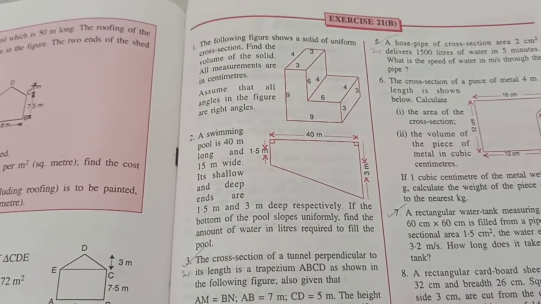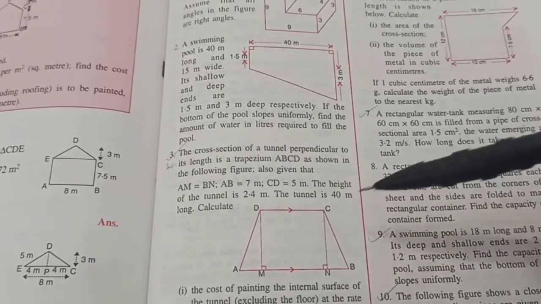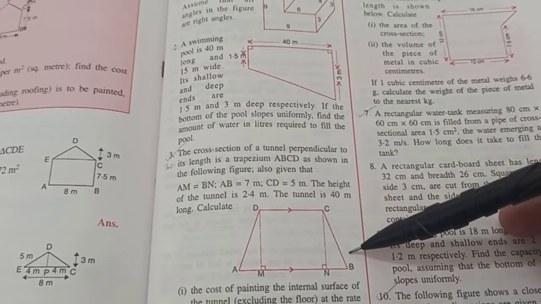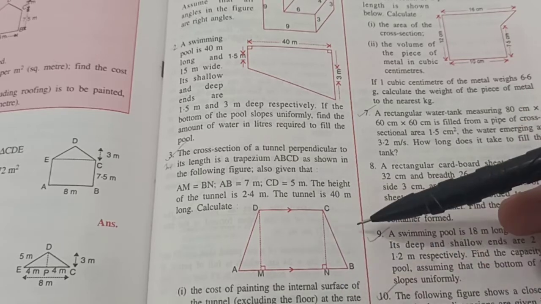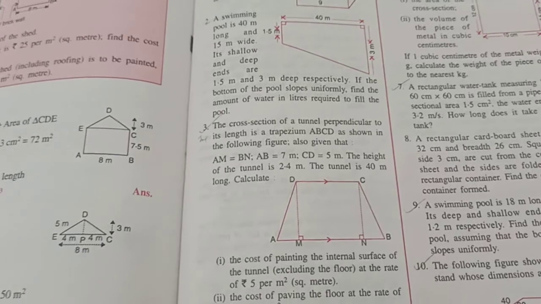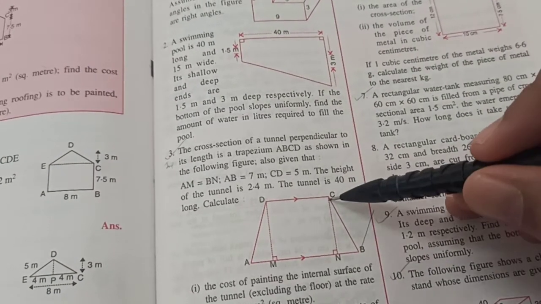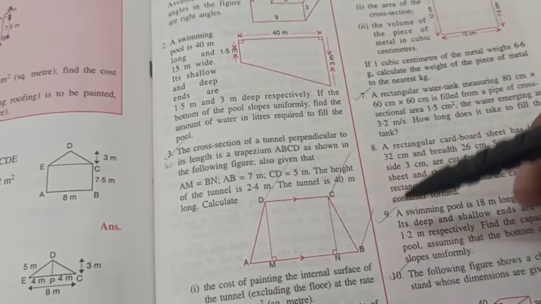Now in exercise 21B, let's start with the third sum. The cross section of a tunnel perpendicular to its length is a trapezium. What they have shown is a trapezium, but this is a cross section of a tunnel. The actual tunnel, you can imagine, is three-dimensional.